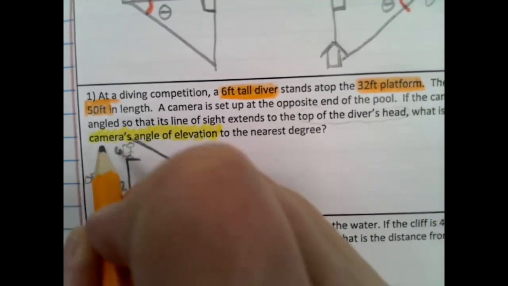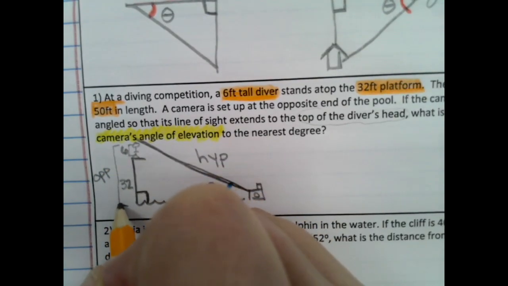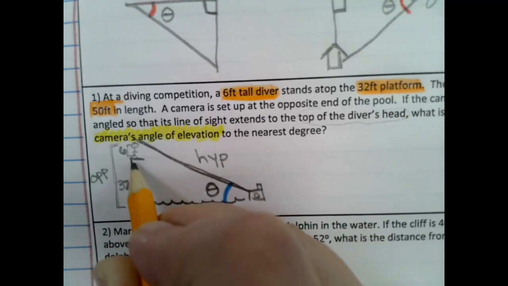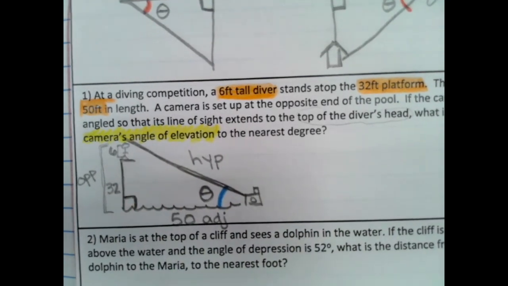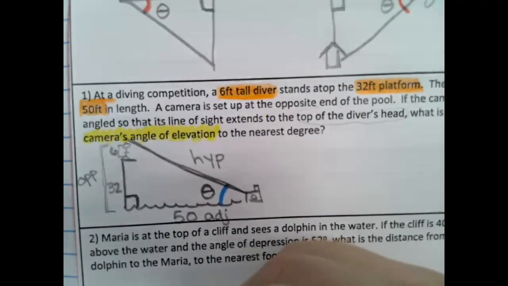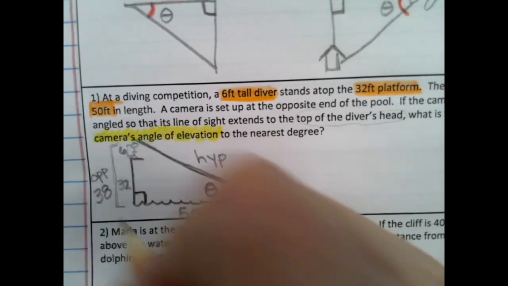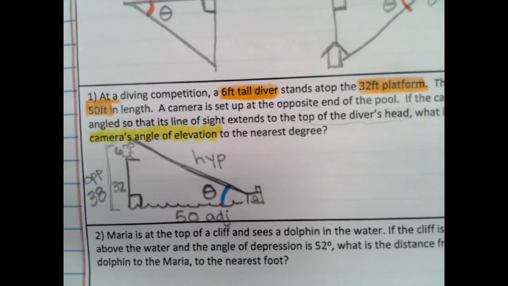Nice, Carter. Good catch. So as I look at this whole side, the platform goes up 32, and then it goes up an extra 6 feet for the diver. So how tall is that whole side going to be? What do we do with those two numbers? Add them. We got 32 plus 6. 38. Is that what you said, Carter?